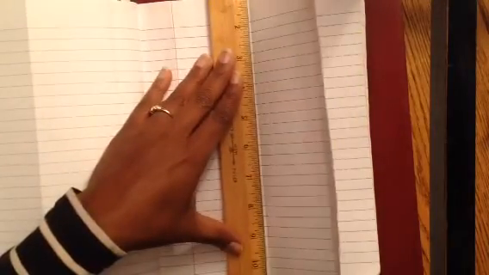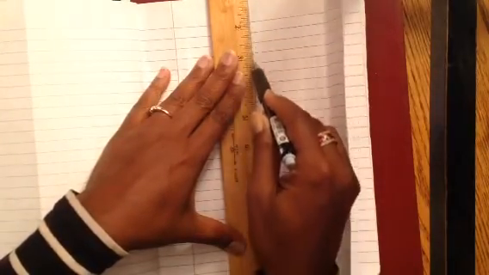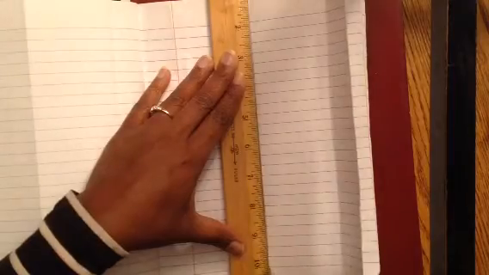With my ruler, I'm going to trace my vertical line, the middle vertical line, or middle crease. My ruler is just going to line it up. And this line is going to be known as my transversal. So I'm going to make this my transversal line. Okay.